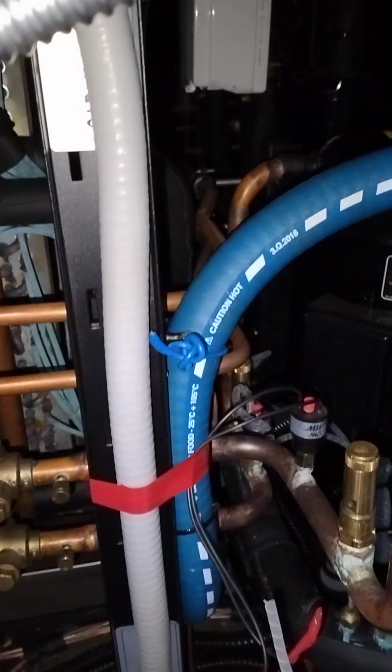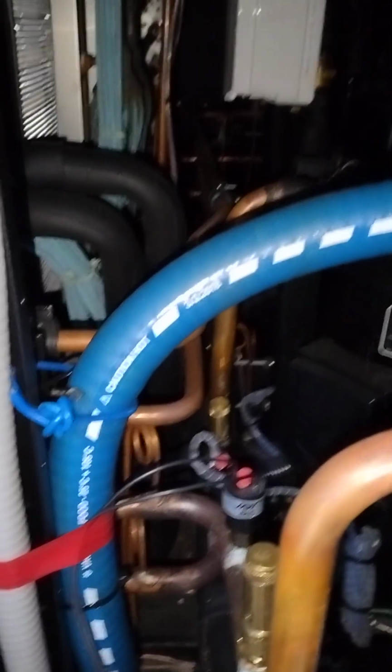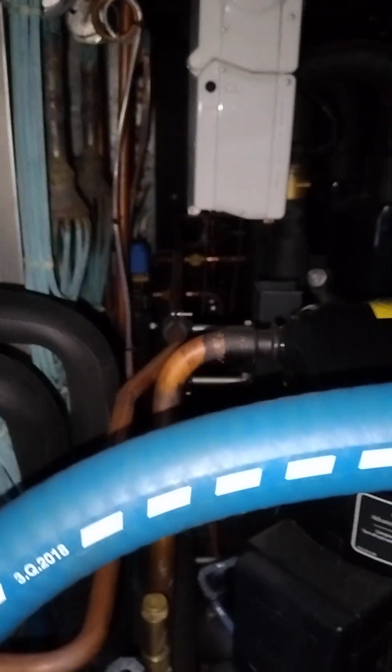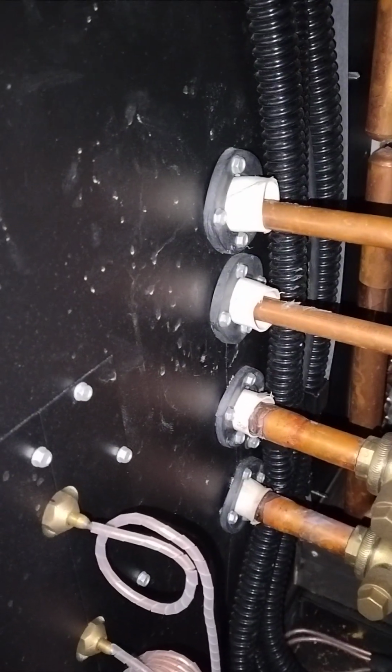I have here an example of the internals of a computer room air conditioning unit, which is maybe a good example of a bad design for general maintenance of this type of equipment. So this is a computer room air conditioning unit. You can see here the entry for the liquid line and discharge line.